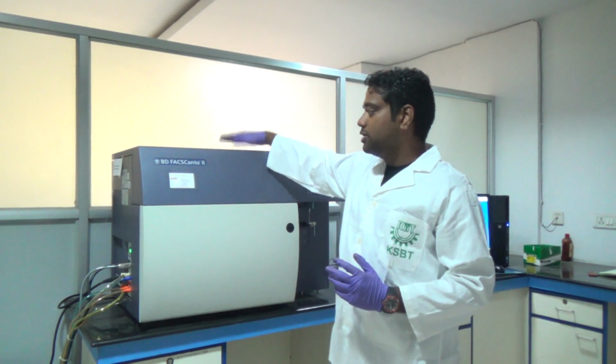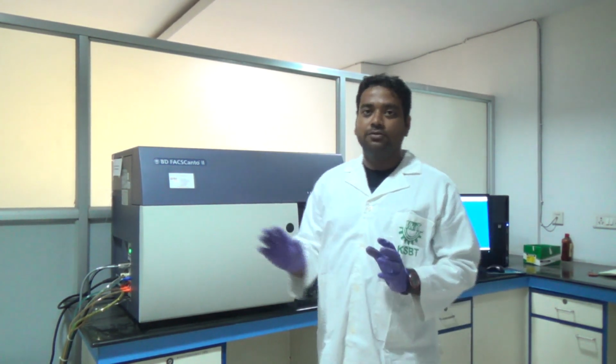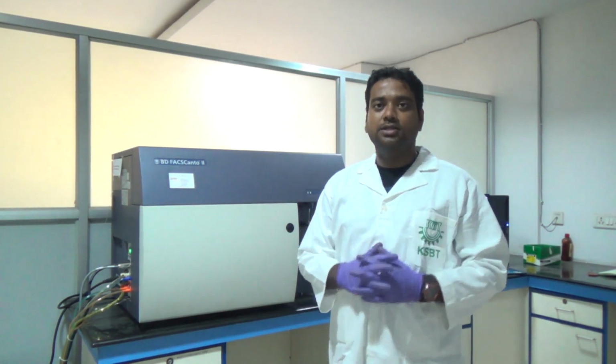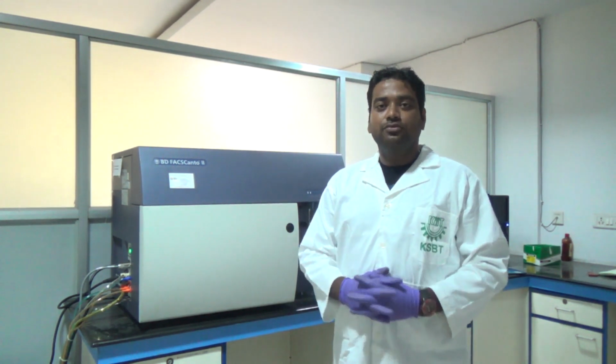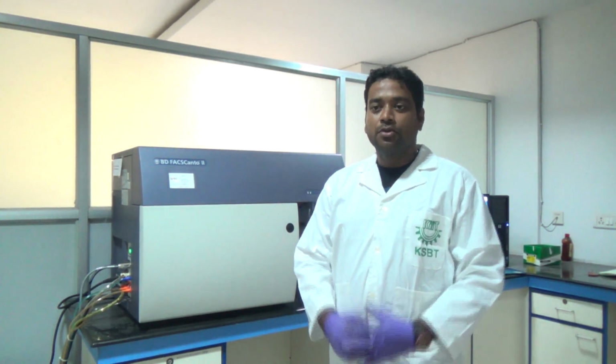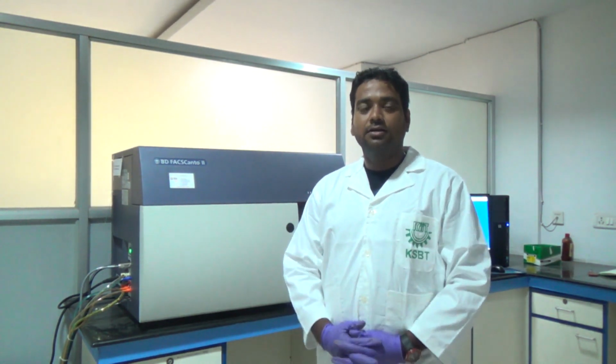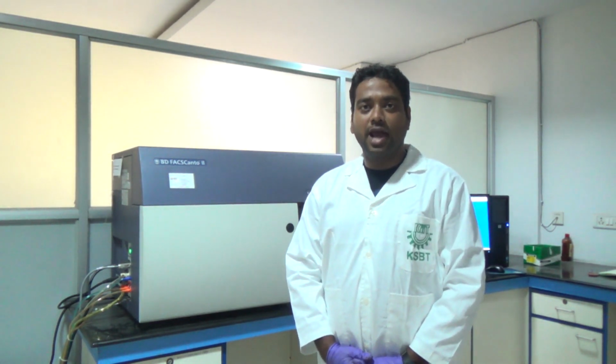Behind this laser we have 3 setups known as filters. We have 3 different types of filters: short pass, long pass and band pass. What is short pass? Suppose the filter we are using has a cutoff of 500 nanometer.